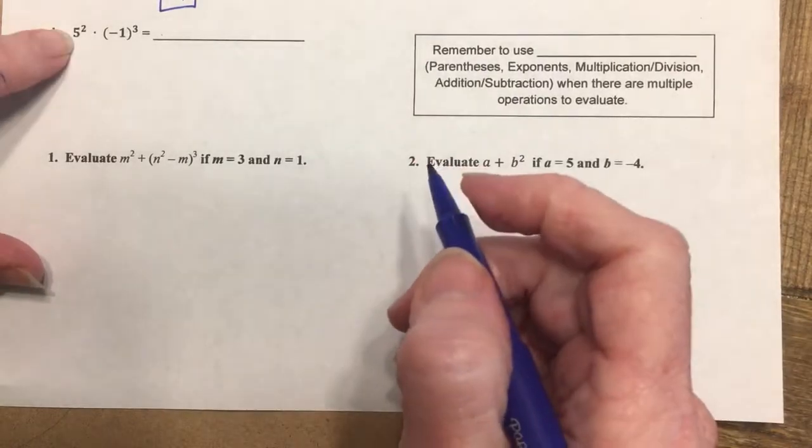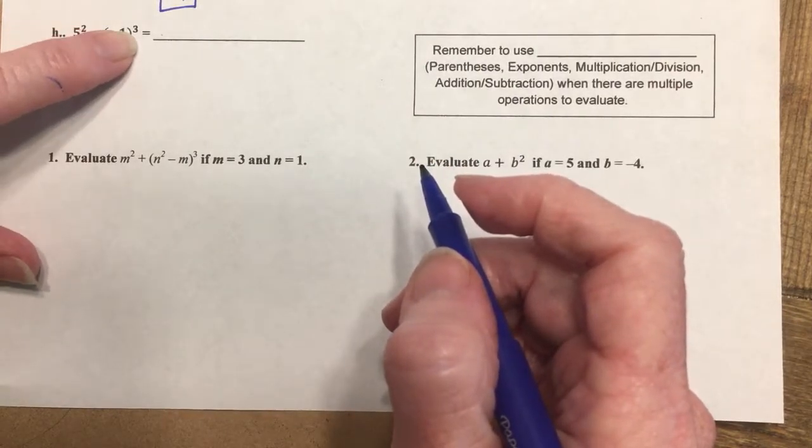All right. 5 to the 2nd power times negative 1 to the 3rd power.